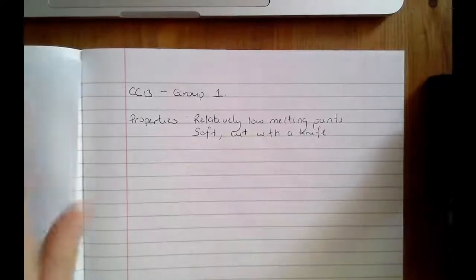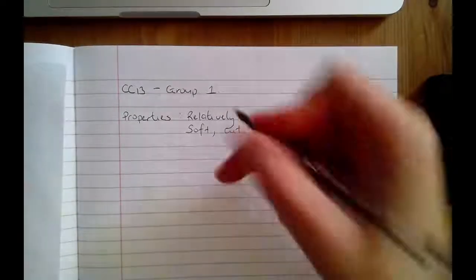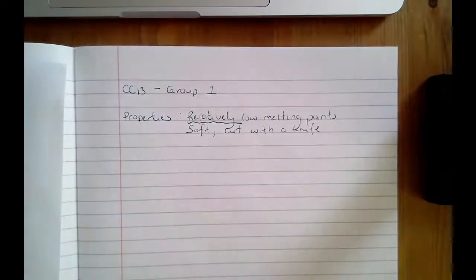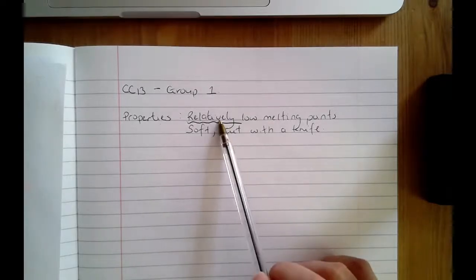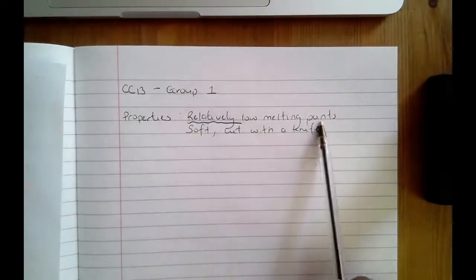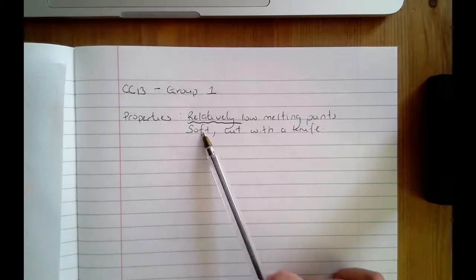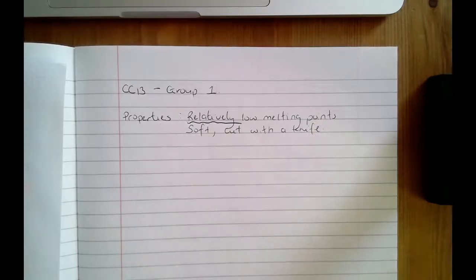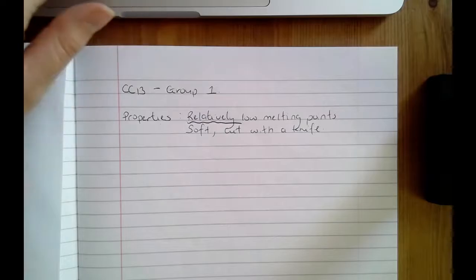However, compared to other metals, they do have relatively low melting points, and that word relatively is really important. It means compared to other metals, the group 1 metals have lower melting points. They're still solid at room temperature, they still have much higher melting points than simple covalent molecules, but compared to other metals, the group 1 metals had low melting points, and they're also much softer than your typical metal. You can actually cut them with a knife.